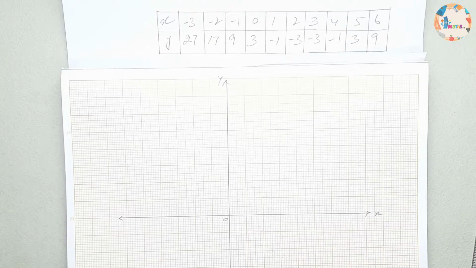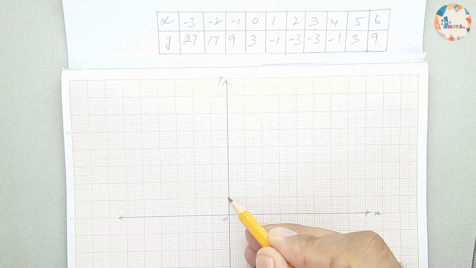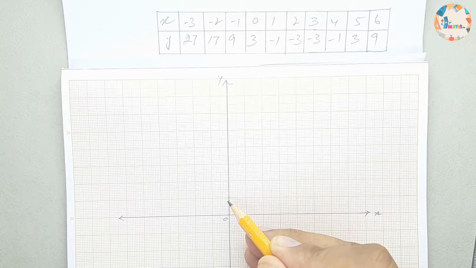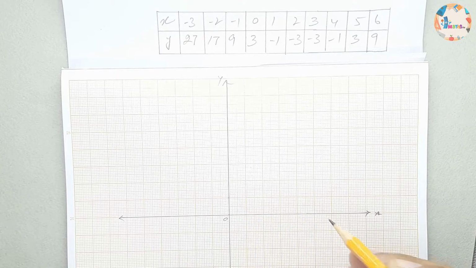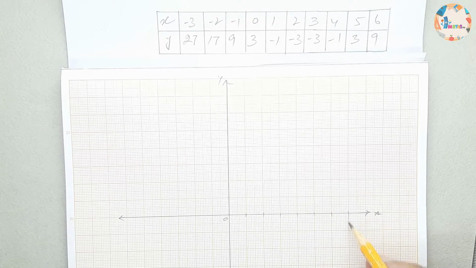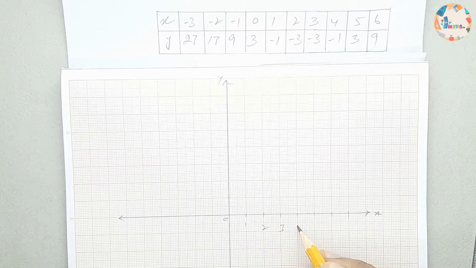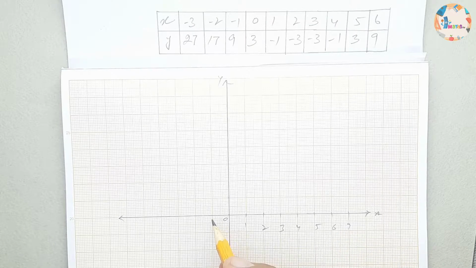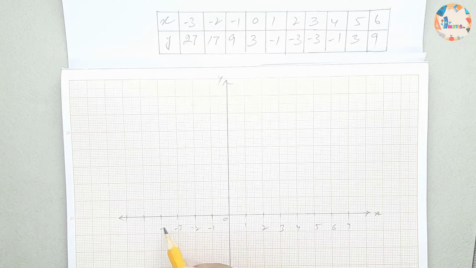For the x-axis we can take one unit per square, so this will be 1, 2, 3, 4, 5, 6, 7. And this side -1, -2, -3, -4, -5 and -6, this grid.